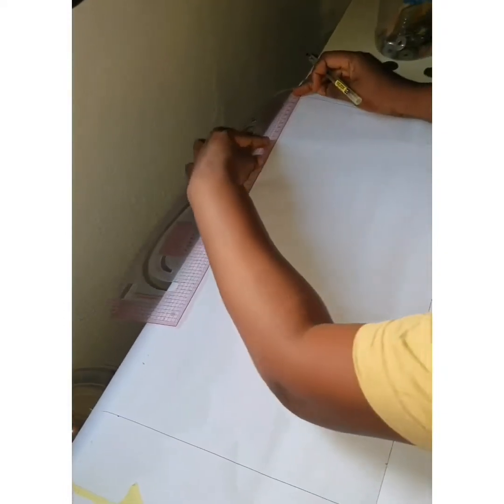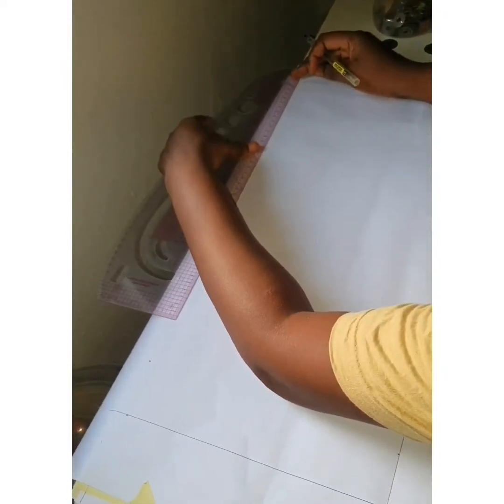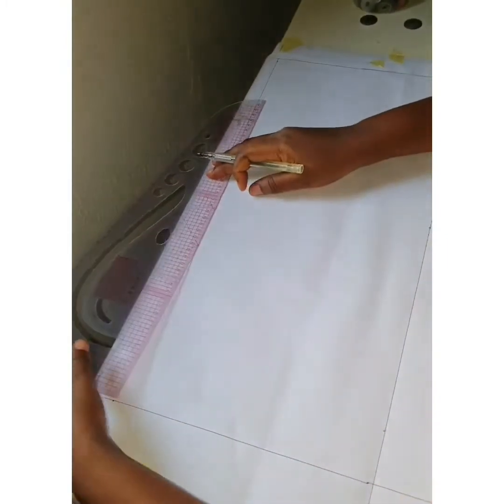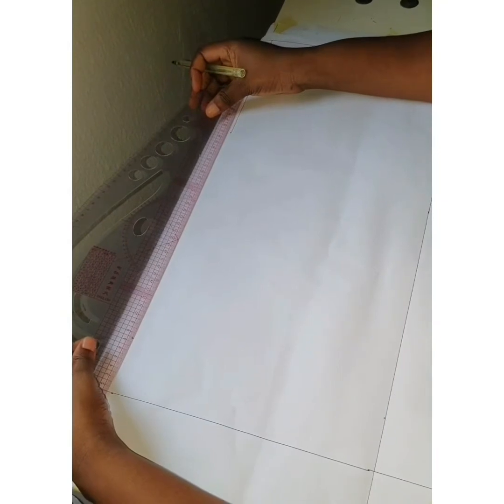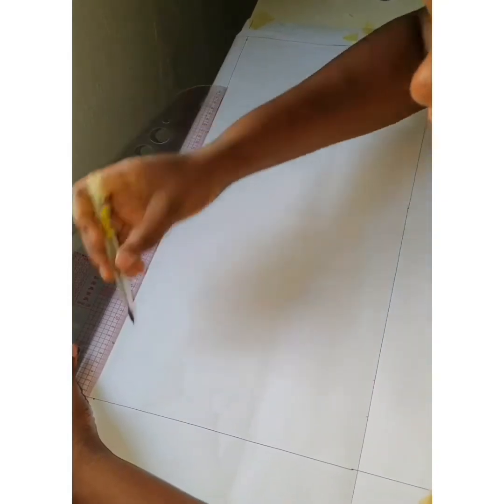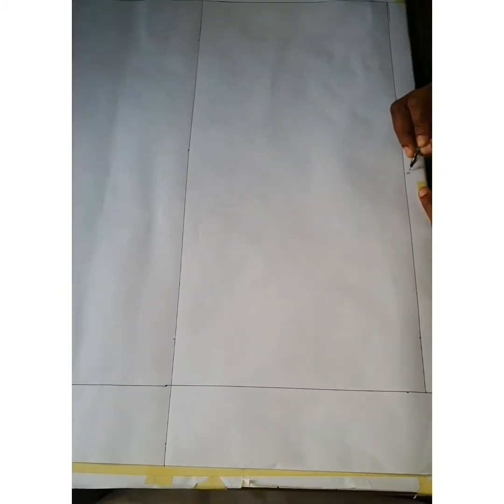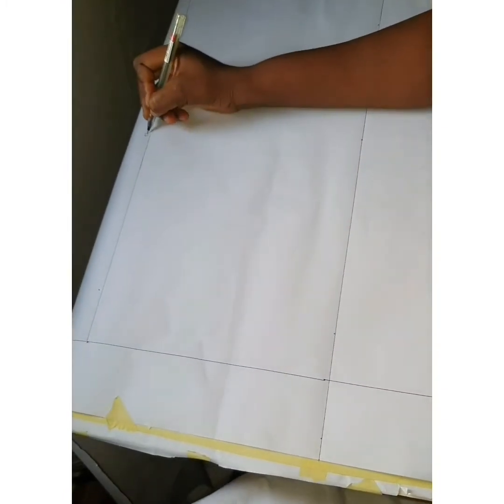Same thing applicable to this side. This is my center back, and this is my center front.